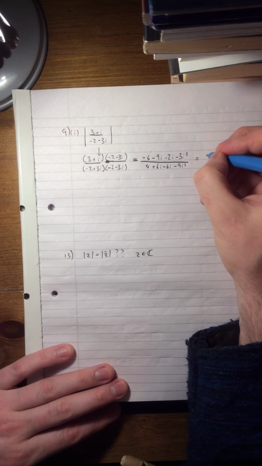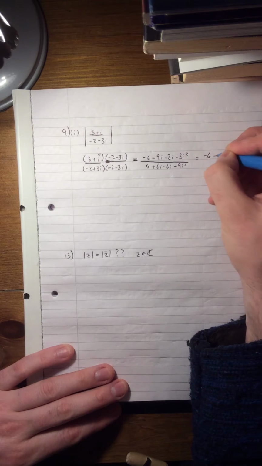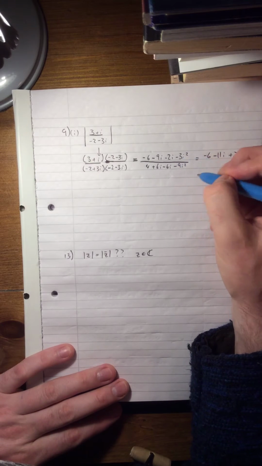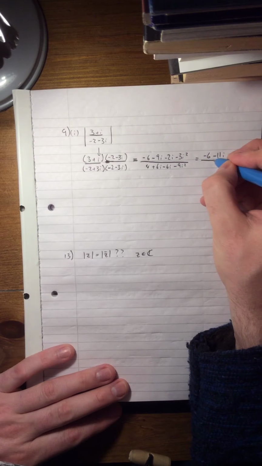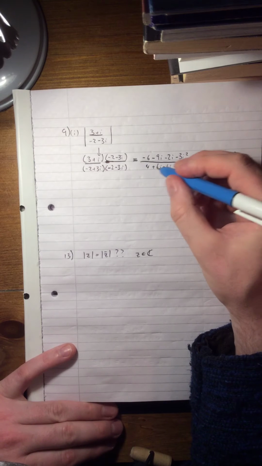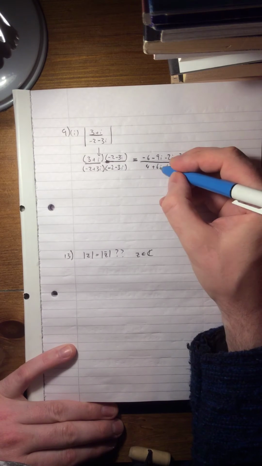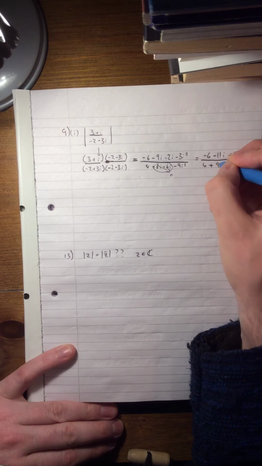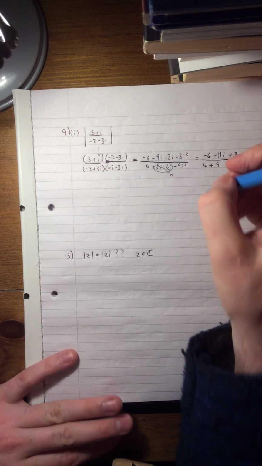So we're going to get ourselves minus 6 minus 11i plus 3, because minus 3 by minus 1 is plus 3, all divided by 4, this disappears, that's 0, plus 9, okay, minus 9 by minus 1.